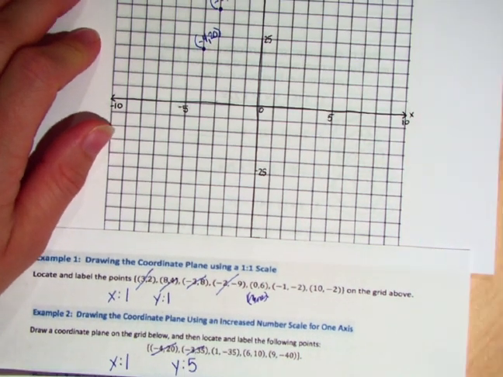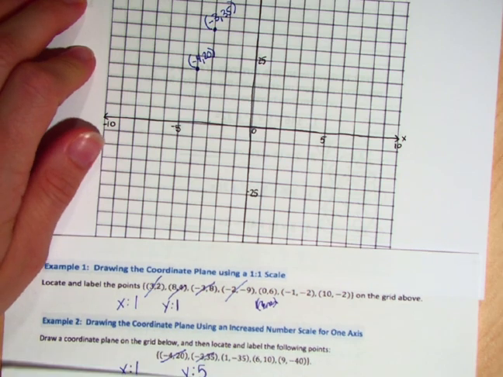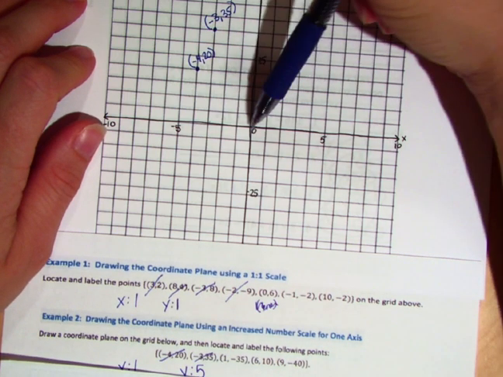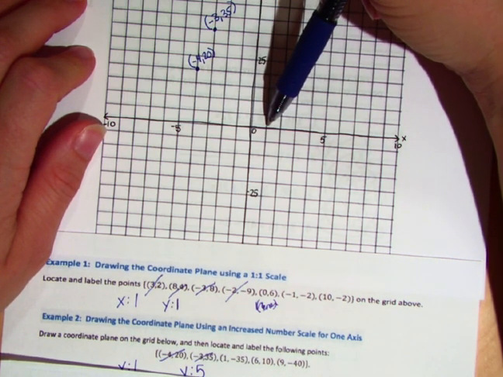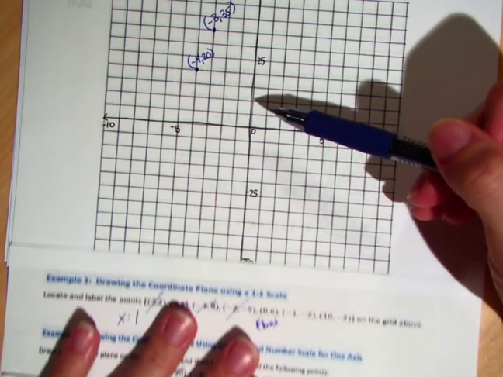I'm going to go positive 1. I hope you can still see that. I'm sorry. It's hard to squish them both on here. I'm going to go positive 1. So 1 to the positive side. And negative 35. So I'm going to go down. I'm going to have to move this out of the way.